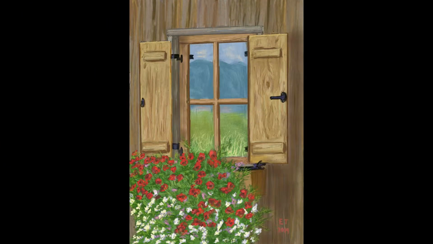And welcome to Traditional Painting the Digital Way. This is where I use digital painting apps to teach traditional painting techniques. This is part 5 and the final part of my window box flower series. And in this video we're going to be adding the final details and the final touch-ups to the painting.